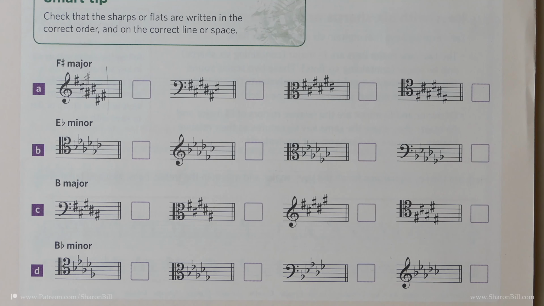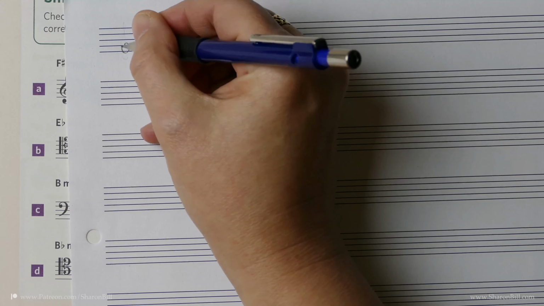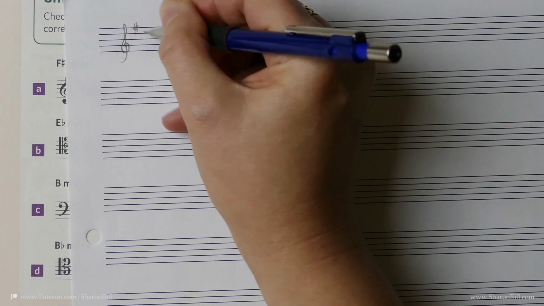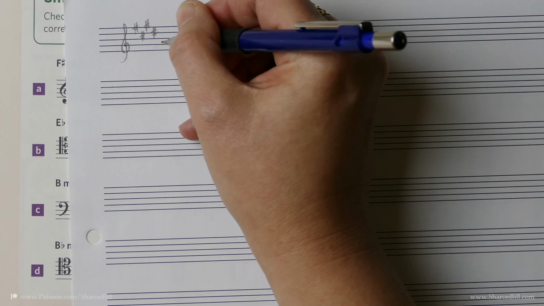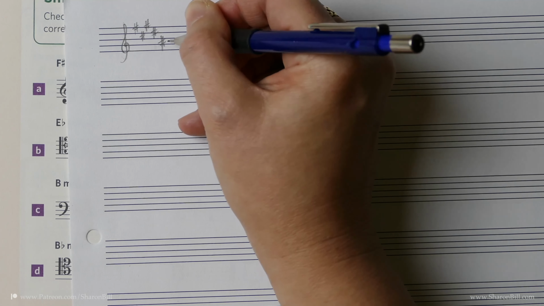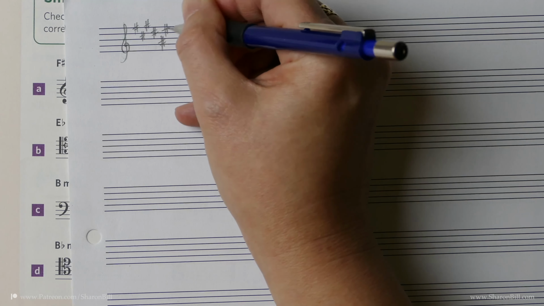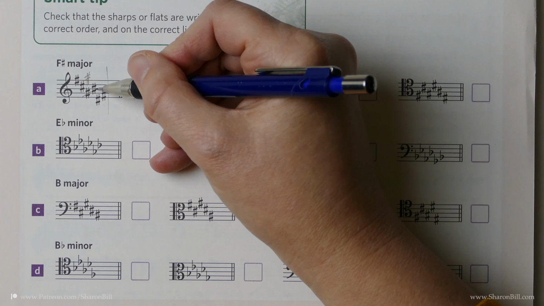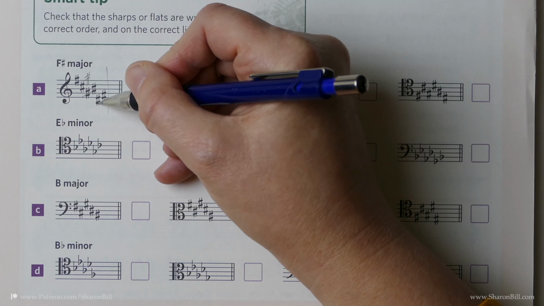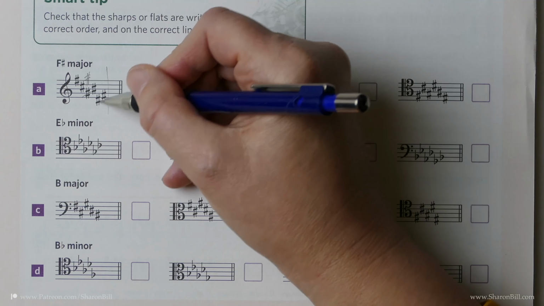It should go, let's get some manuscript paper. It should go in the treble clef, F, C, G, D. Now A has to be low, otherwise it would have ledger lines, and then E. That's what we're looking for. And so we can see 5 cats go, that's the wrong one, that's a B, then it's D. They're all out of order as well as in the wrong place.